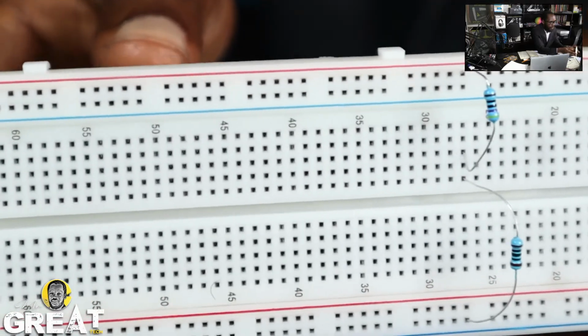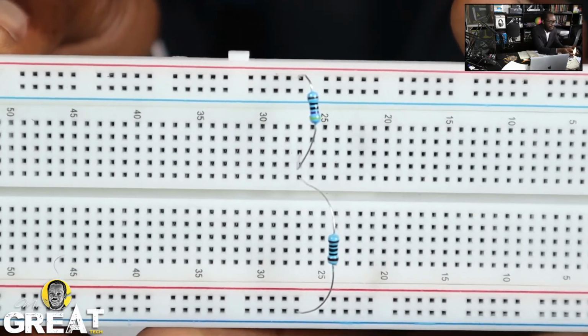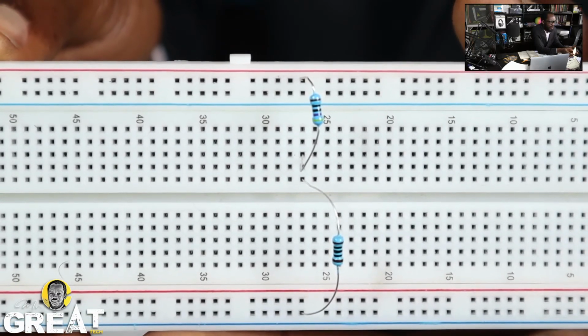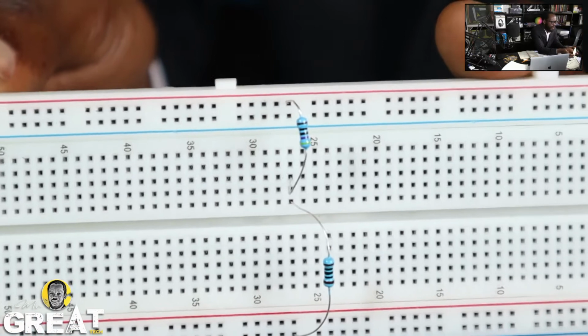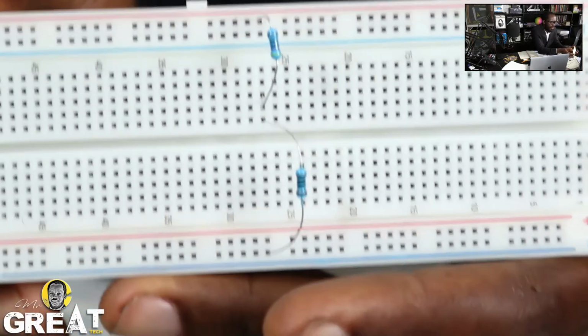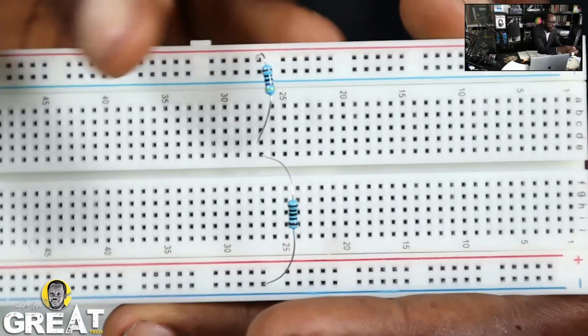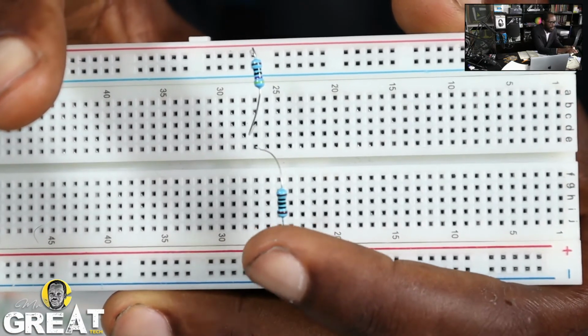So that you understand, you see it very clearly. You have plus, you have the 470 ohms, now connected in series with the 100 ohms resistor. So that is it.